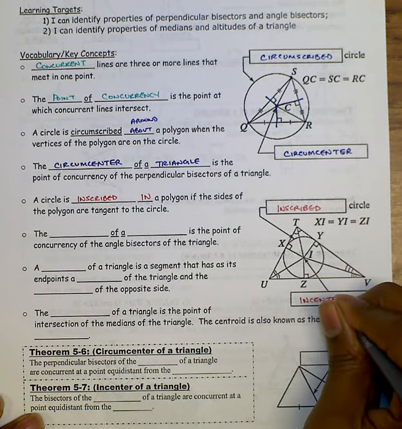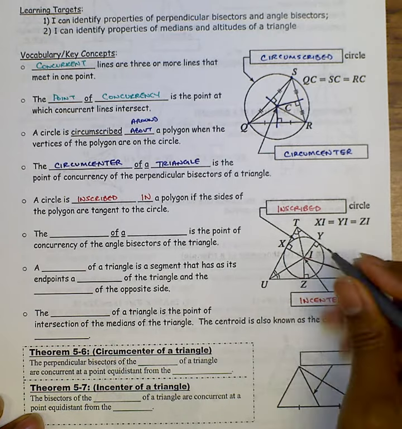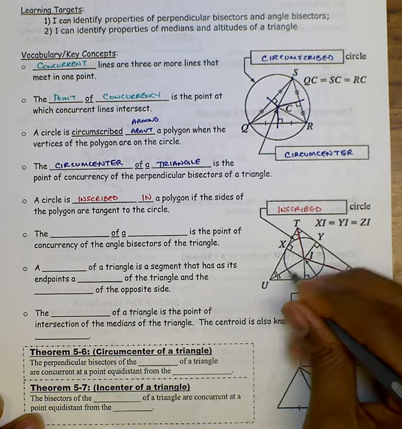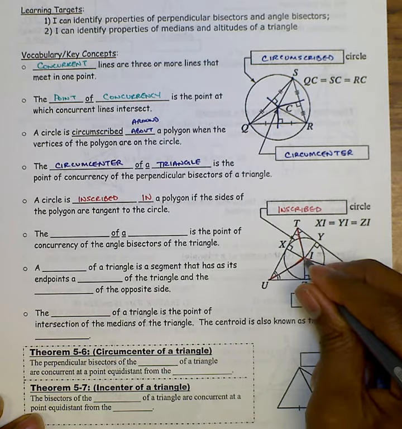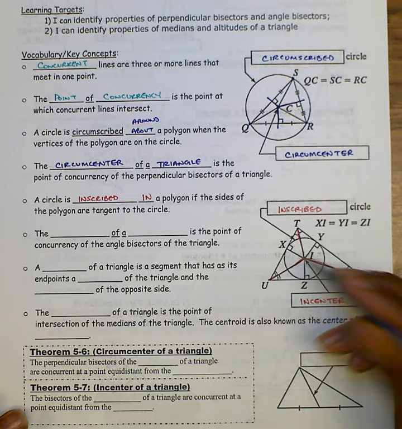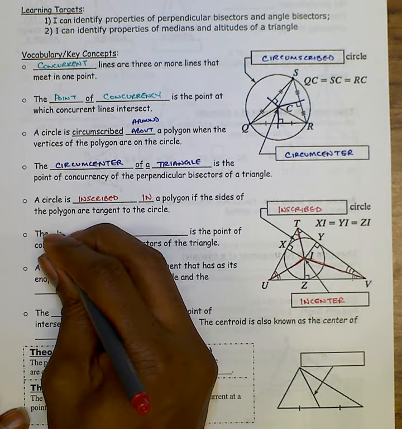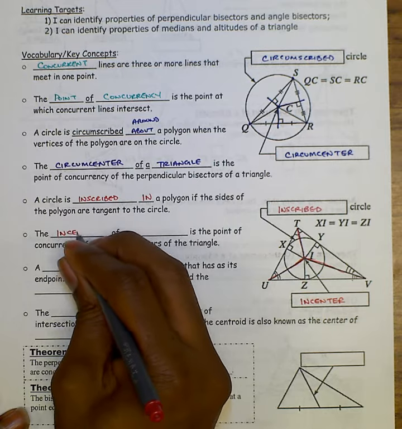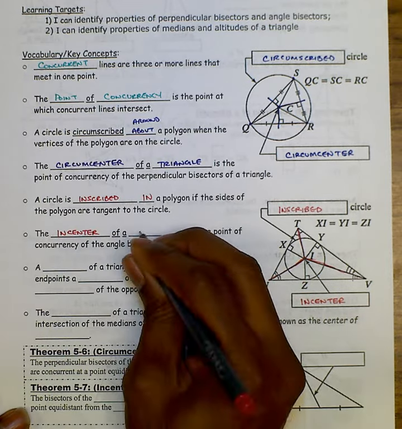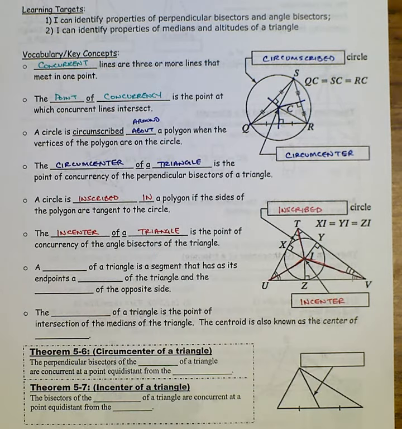Okay, notice that that is a point where three lines meet. We have this line here, this line here, this line here. They all meet at that center. And these lines, if you can tell by the markings, are angle bisectors. So the incenter of a triangle is the point of concurrency of the angle bisectors of the triangle.